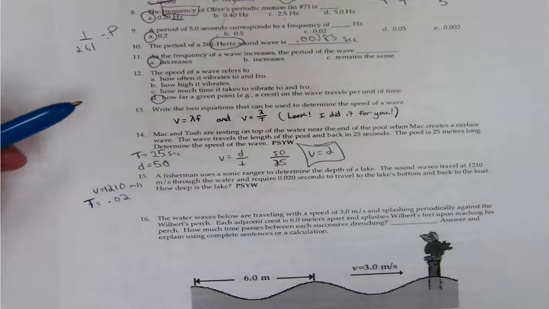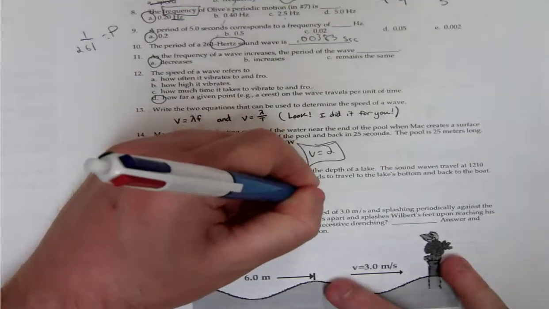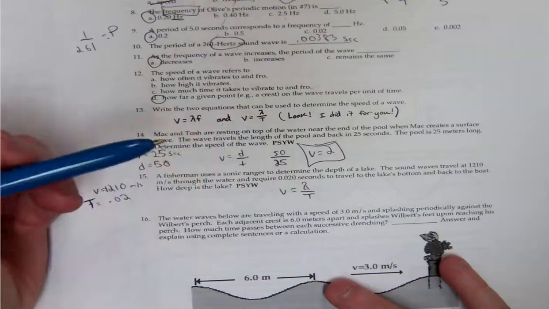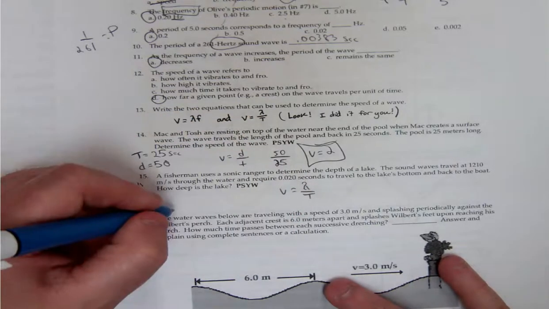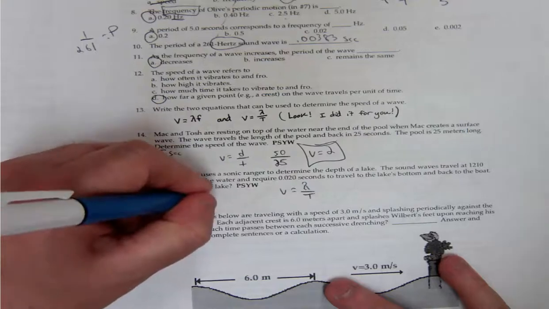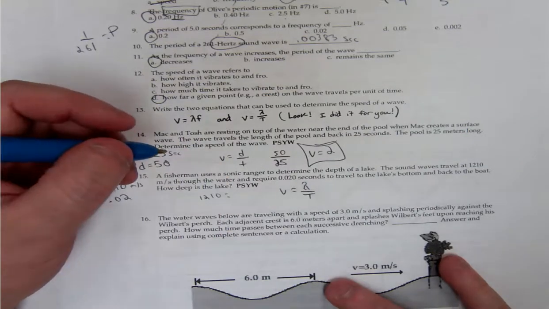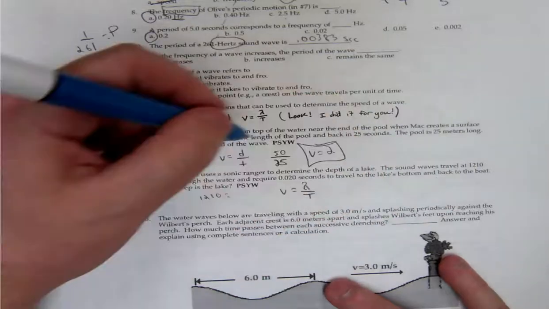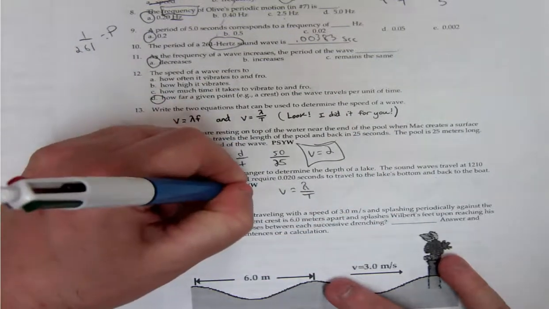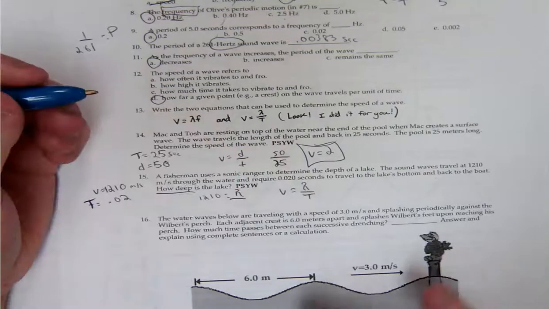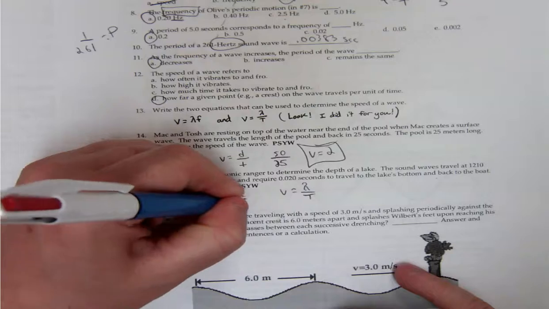Okay, so we have velocity equals wavelength over period, sort of the same thing we just did, except in this case we have our velocity. I'm kind of going to the left, so just beware. 1210 equals, we don't have the wavelength because that's how deep the lake is, there and back. We don't have that. So I'm going to do my little wavelength symbol, over our period, which is 0.02.